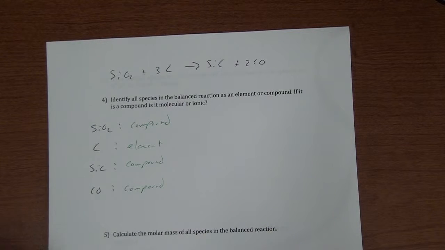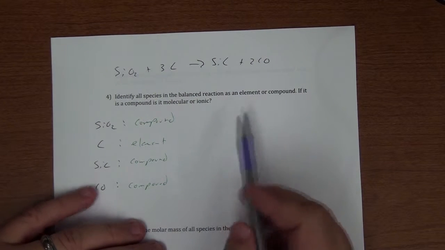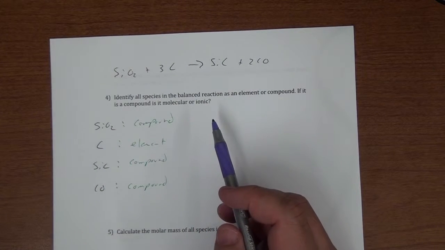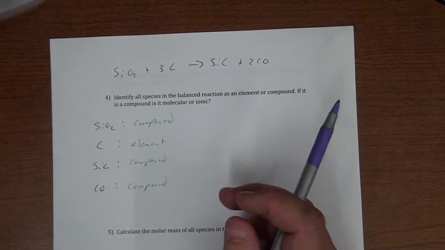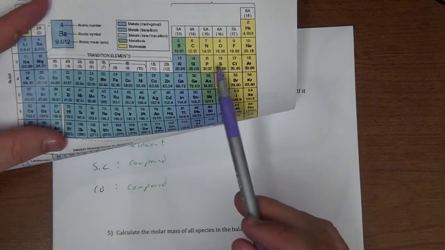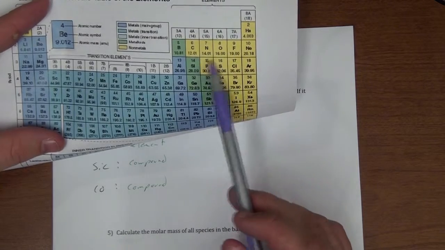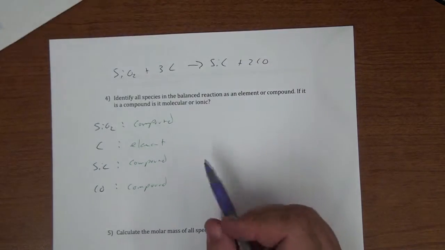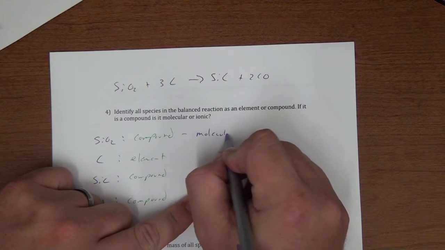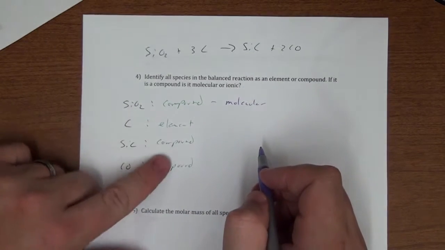The next question is whether each of these that are compounds, are they molecular or ionic? Again, based on its position on the periodic table, we have silicon and oxygen. This is going to be a molecular compound. Elements, we don't have to answer that question.